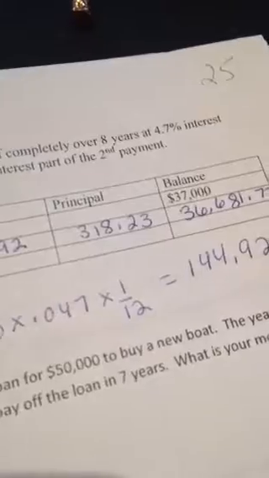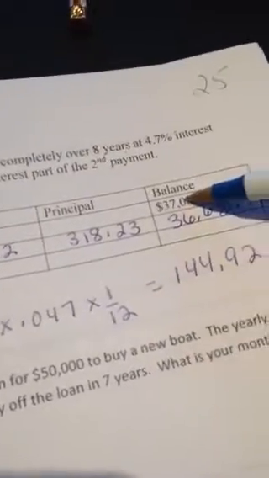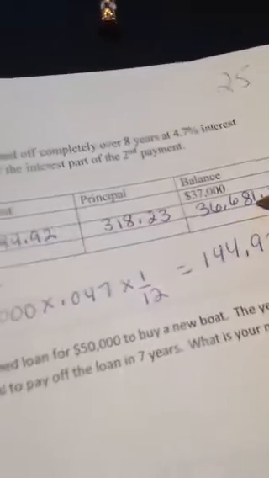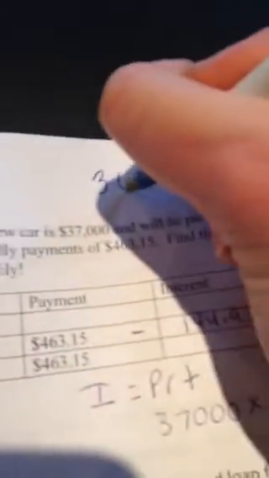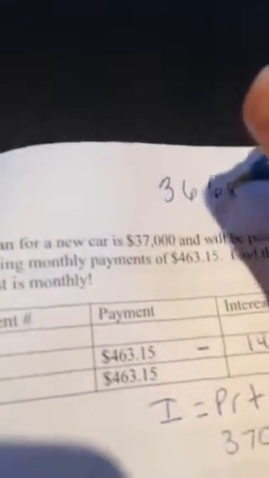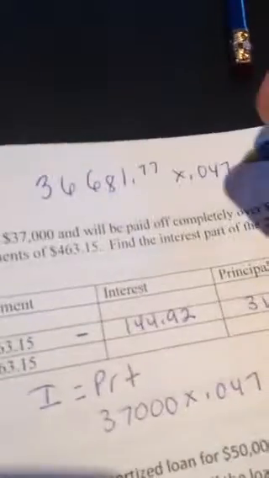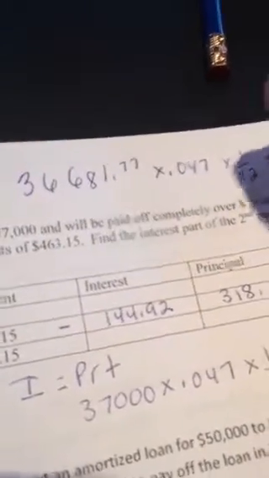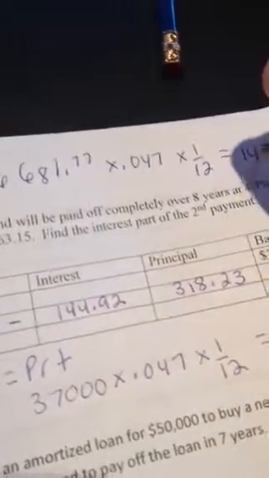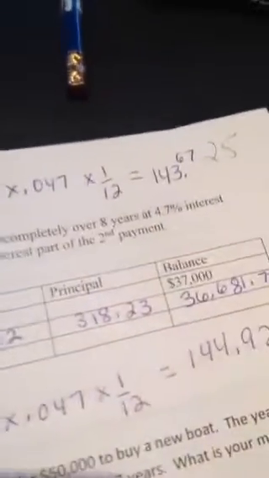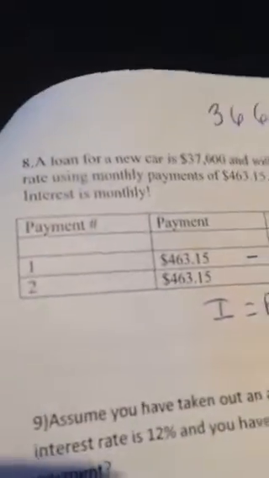Now you're going to repeat this process for the second line, okay? But instead of using the 37, we're going to use that 36 number. So I'll write it up here. You're going to do 36,681.77 times your rate. And remember, it's still 1 month. Now you'll get a new interest. It'll only be $143.67 this time. So that goes on the second line.